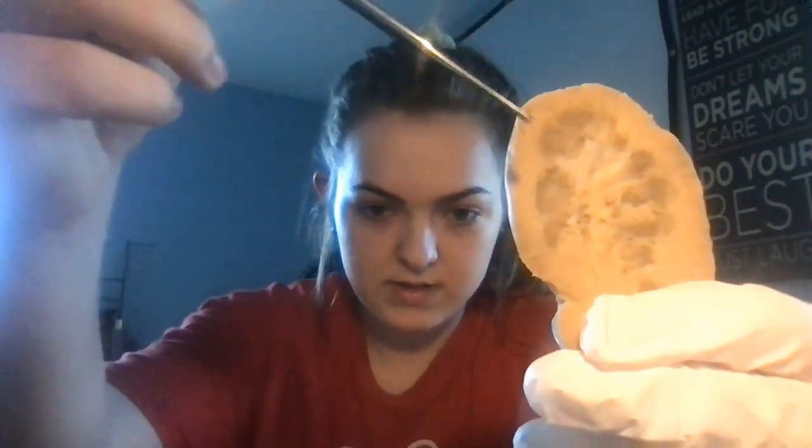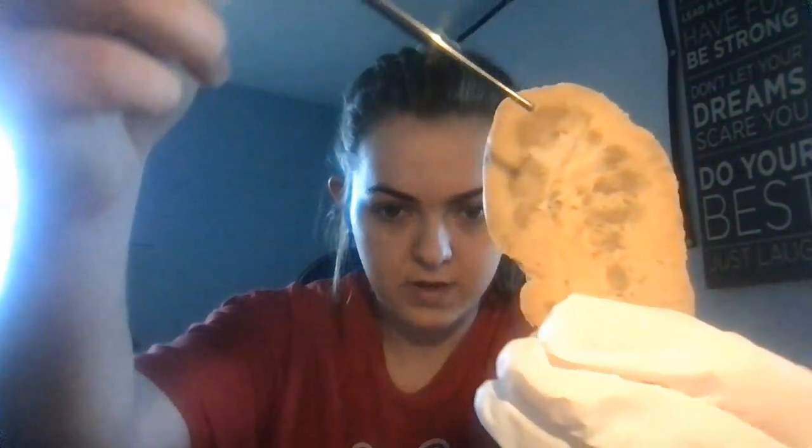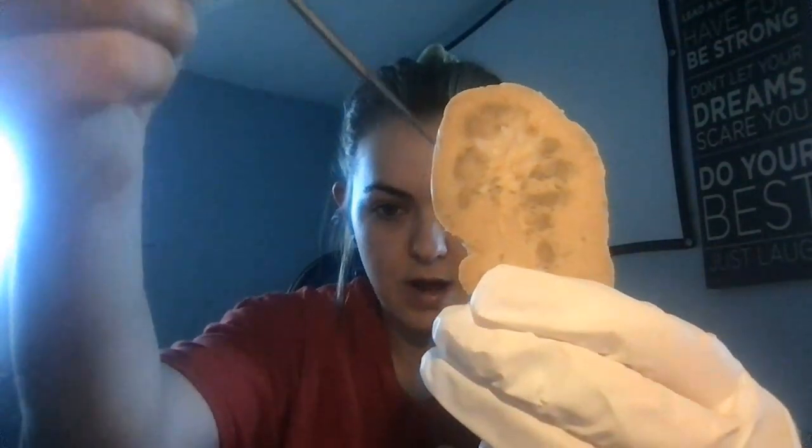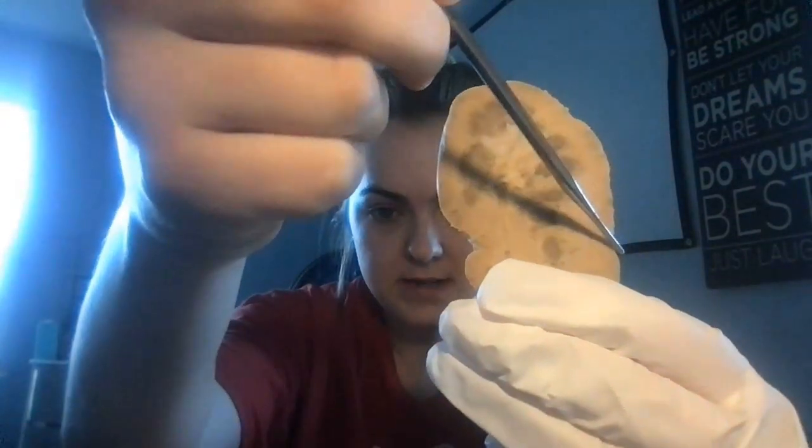All right. The next structures I will be pointing out are the renal cortex and the renal medulla. So with this part of the kidney, you can see that there's kind of different colored portions of the kidney itself. The outside here, you can kind of see it's a lighter gray color. That is the renal cortex.